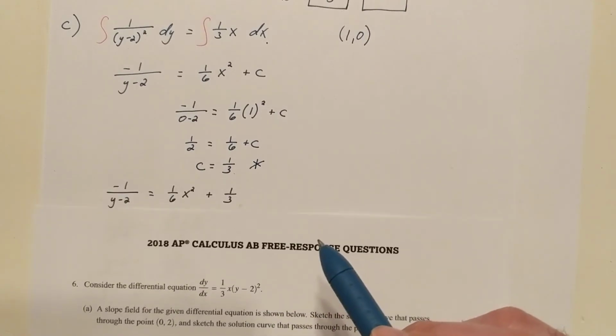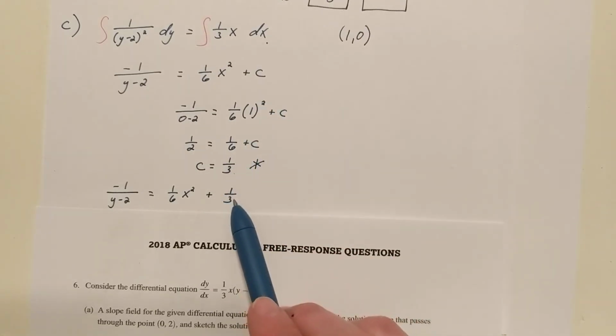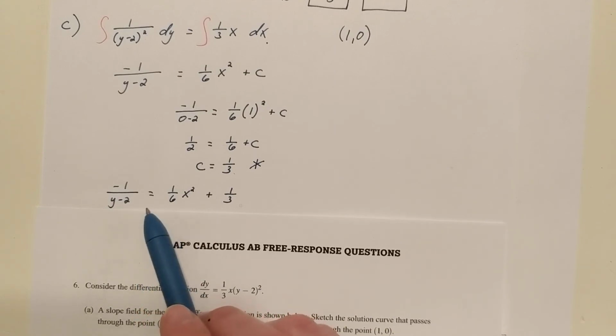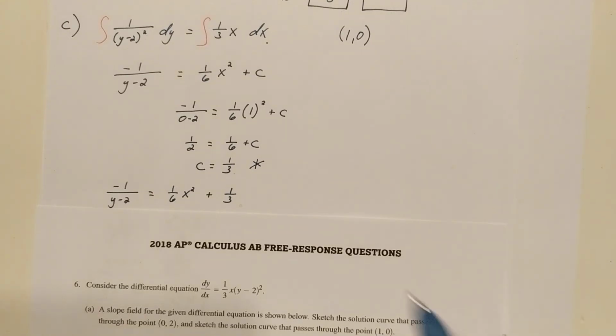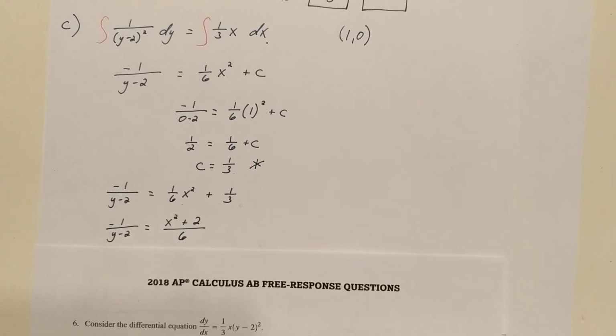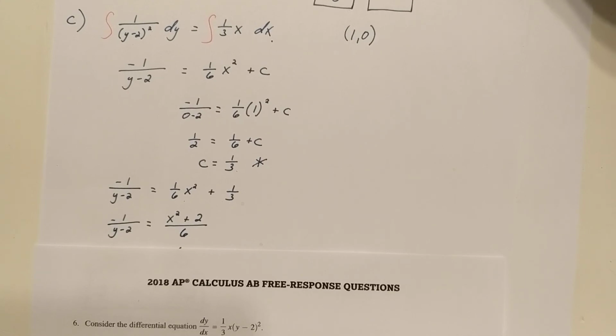So now we're going to go back to where we were just a moment ago, right up here, but now we're going to replace that c with this new c value of 1/3. What happens next isn't always an option, but it worked here, and if you can do it, you probably should. These two terms were not that difficult to combine into one by making a common denominator of 6. So we rewrote that as a negative 1 over y minus 2 is equal to x squared plus 2, all over 6. And then from there, I did two things at once: I reciprocated both sides of the fraction and also took the opposite of both sides.